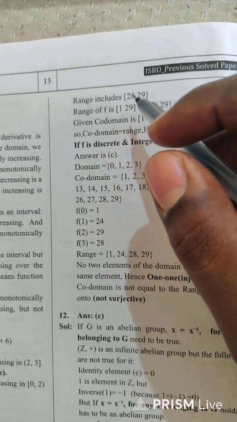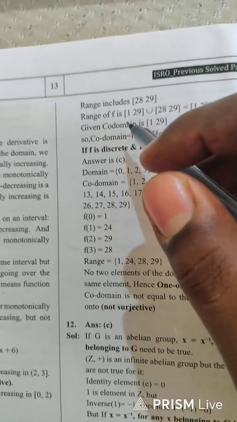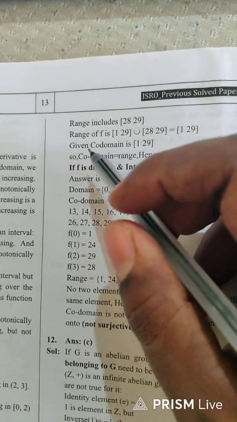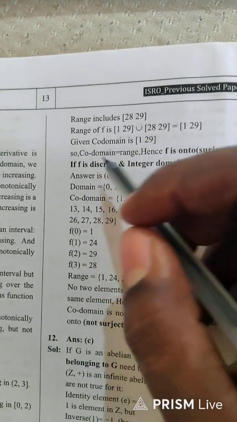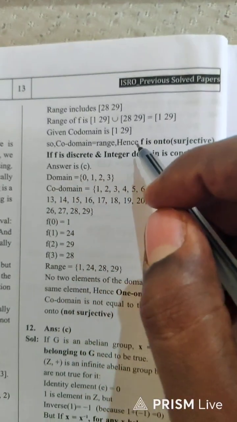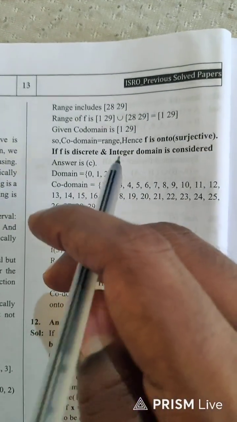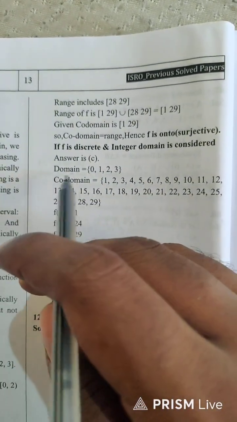The range includes [28, 29]. The range of f is [1, 29] union [28, 29], which equals [1, 29]. The given codomain is not [1, 29], so the codomain is not equal to the range, hence f is not surjective. If f is discrete and an integer domain is considered, the answer is C.